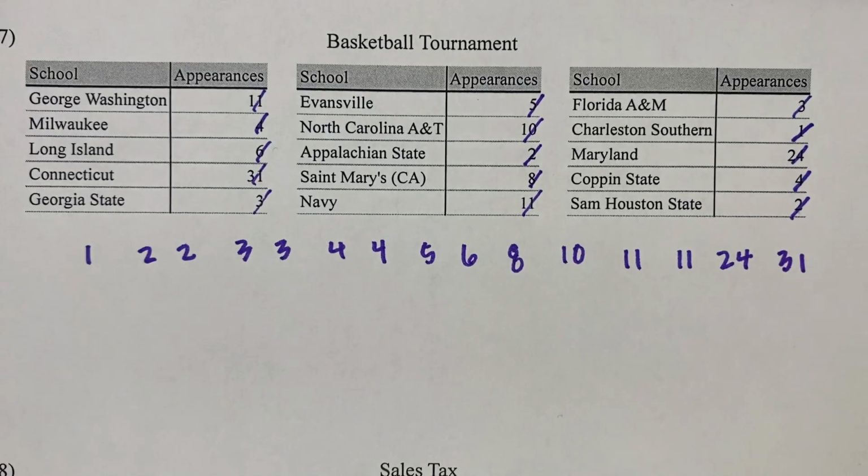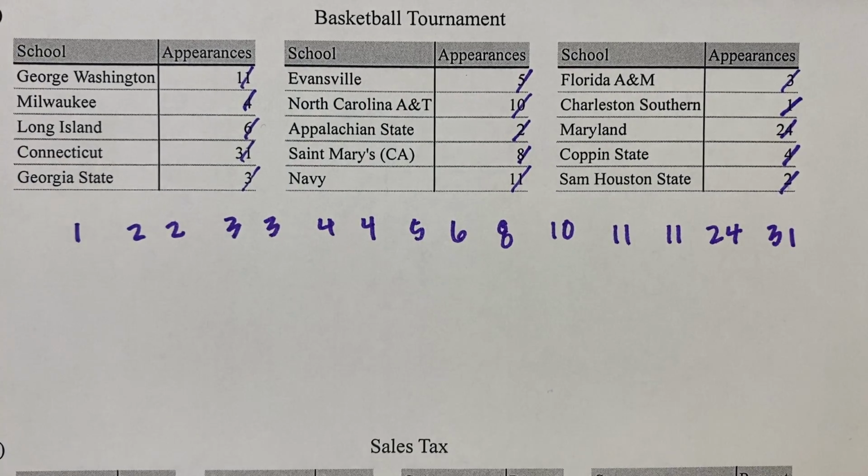Okay. So we listed all those numbers in numerical order. That way we can find the median and the lower and upper quartiles.